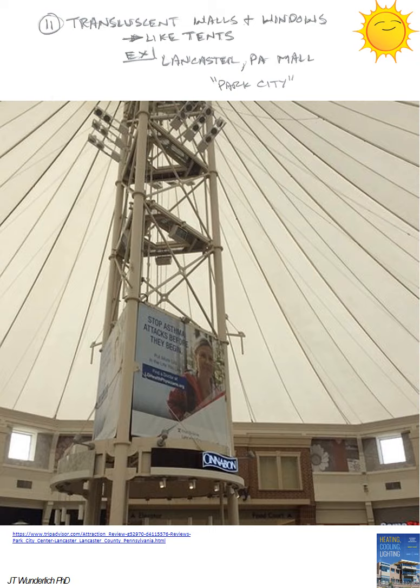Translucent walls and windows. This is one in Lancaster, Pennsylvania, Park City Mall. It's a huge tent in the main center of the wagon wheel floor plan footprint of the building. Central location. Not where the food zoo is, though, oddly enough. I think that would cause a little too much congestion. There's a couple food things, but the main food zoo's down one of these spokes of the wagon wheel, down below.